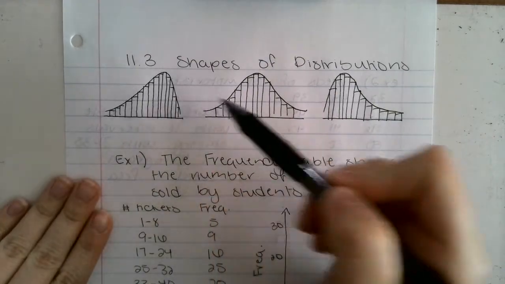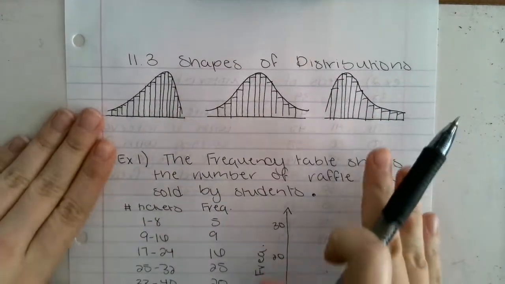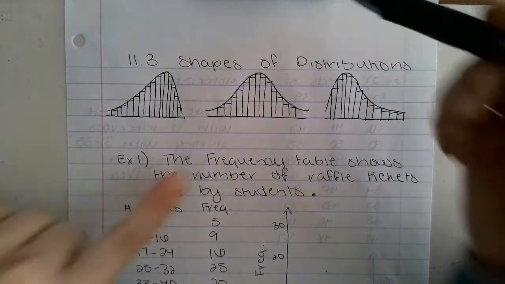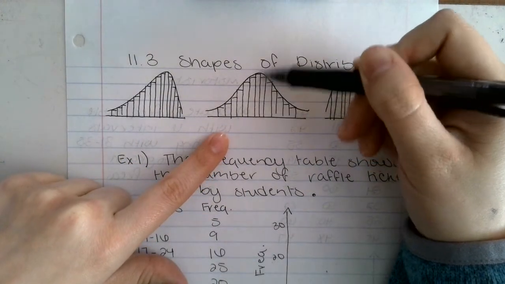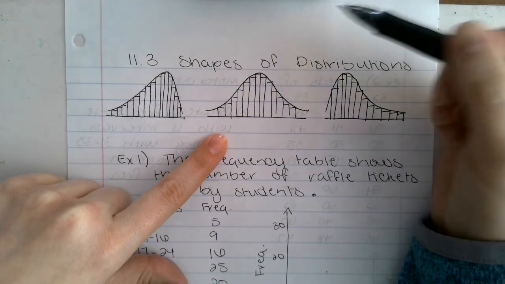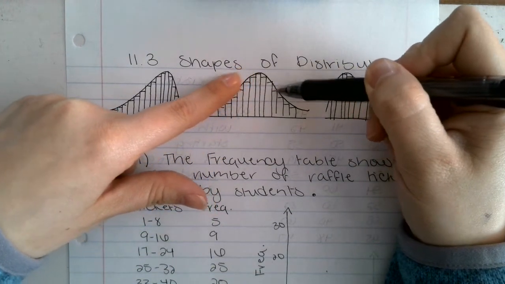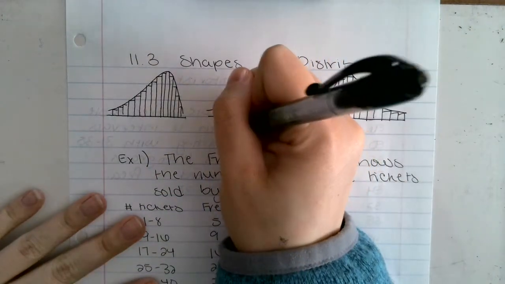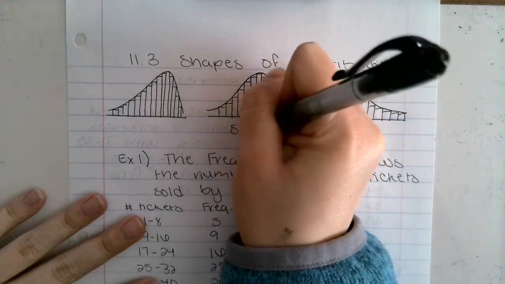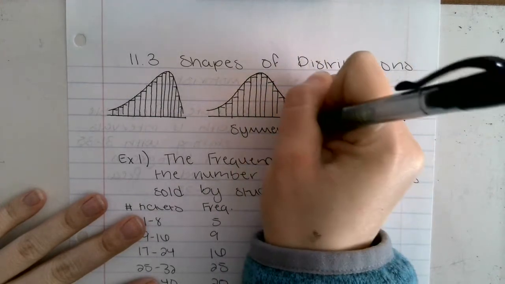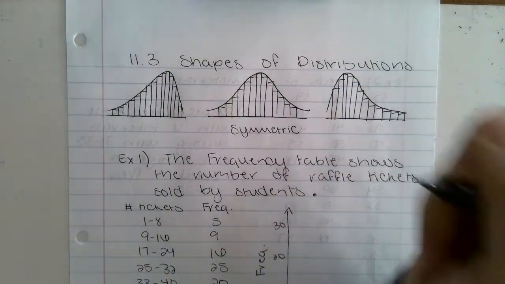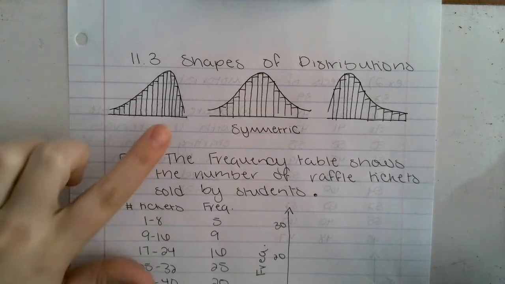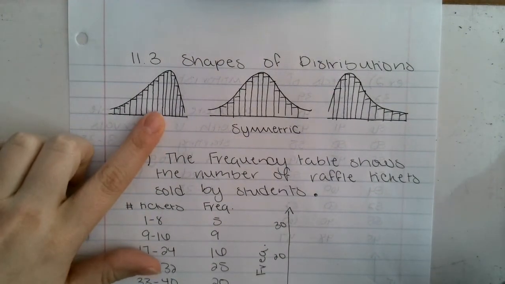As you can see here with our bar graphs, we kind of have three different types. I'm going to start with the one in the very middle. For this middle one, we see that our highest peak is at the very center, and then going off on both sides, they kind of match up. So what we would call that is just symmetrical, or symmetric.